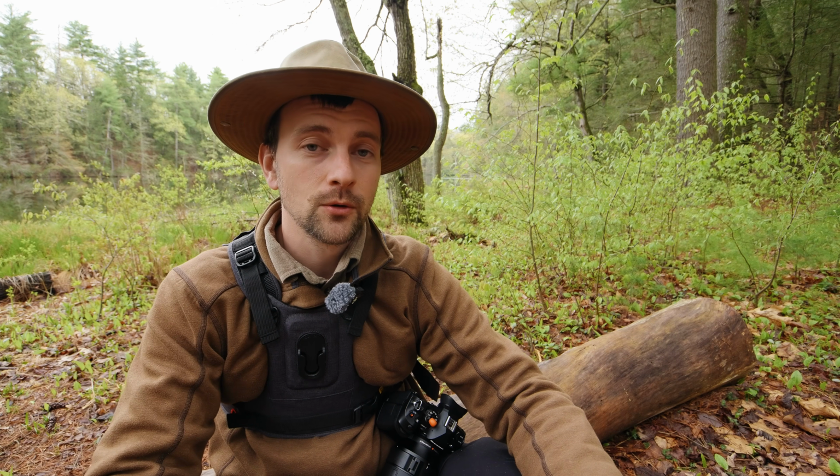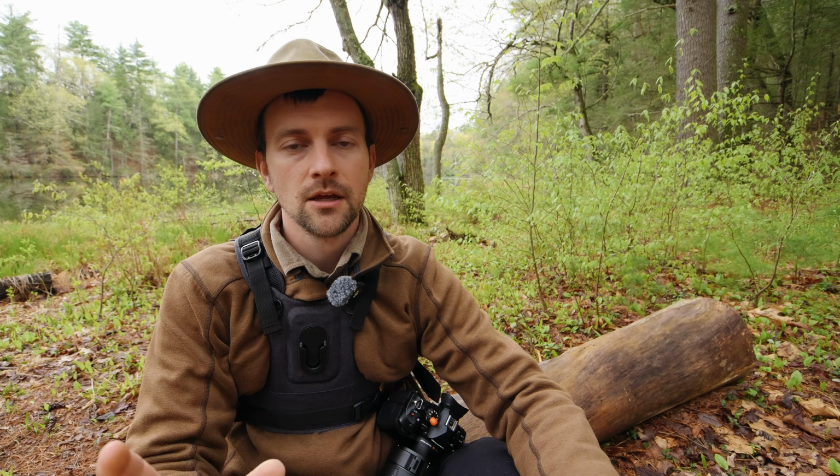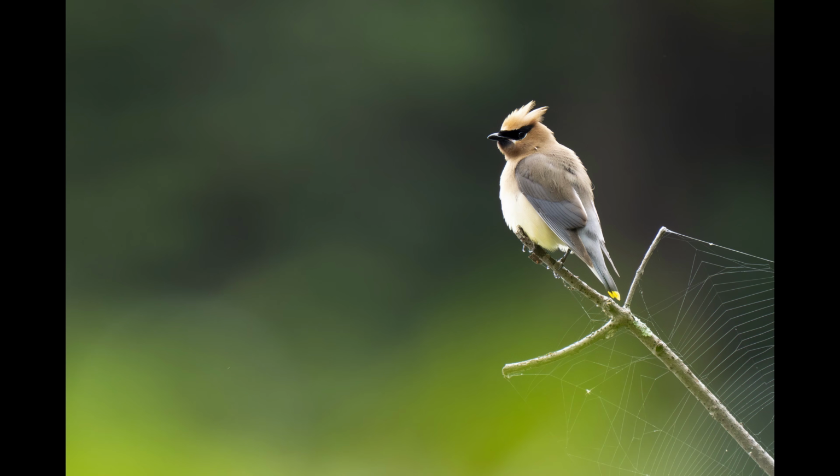Remember that when you're taking a photo, you're not just taking a photo of the subject. You want the entire scene to help tell a story about that subject in that environment.